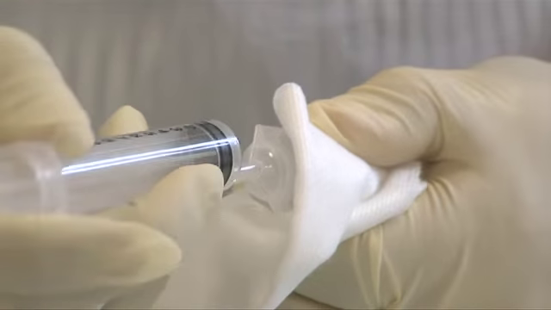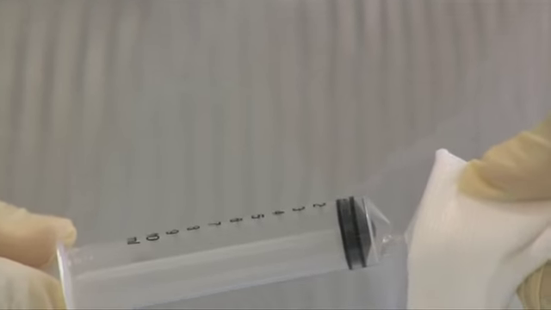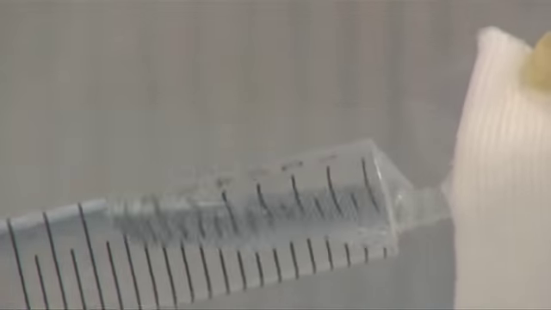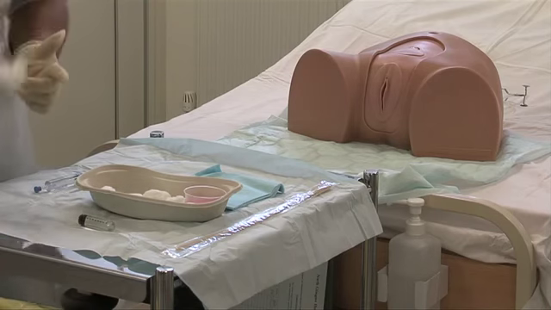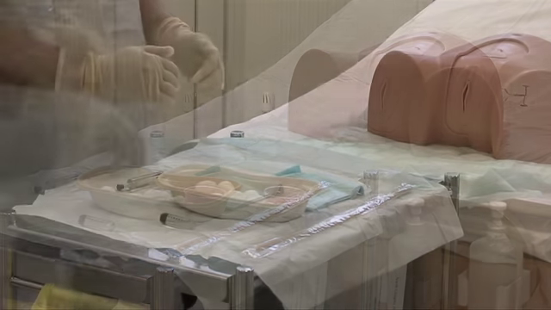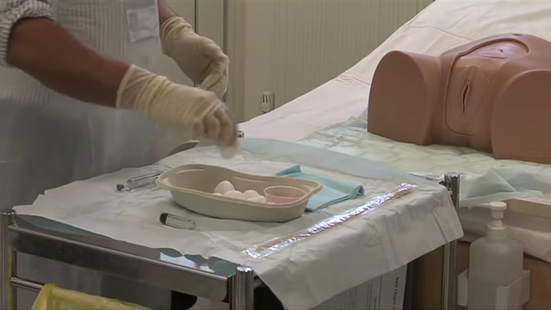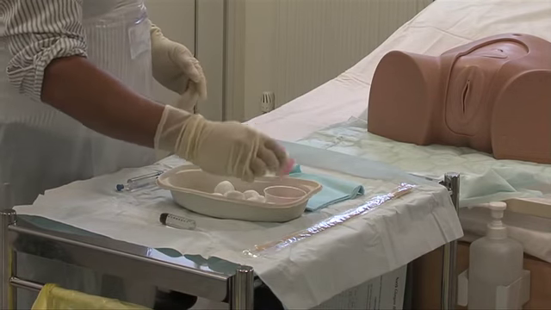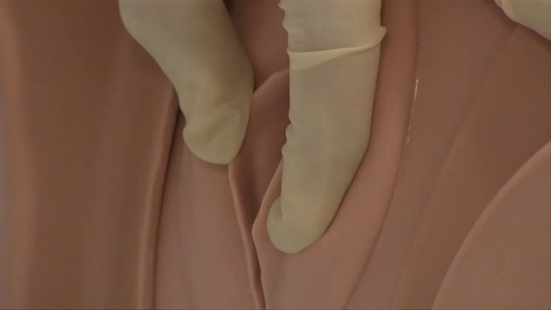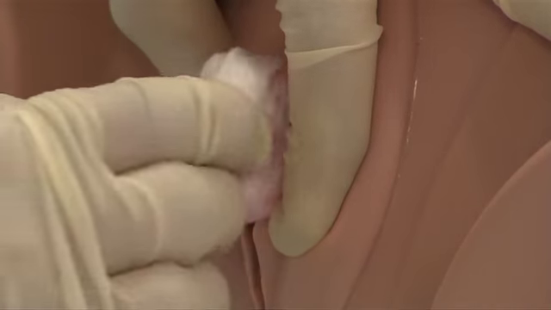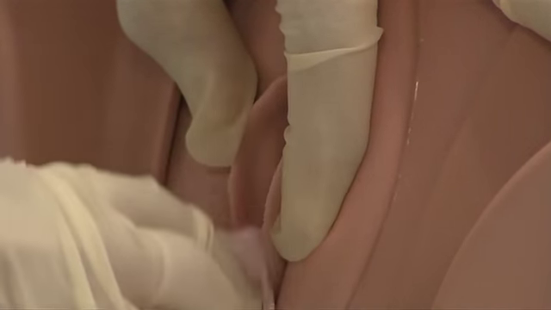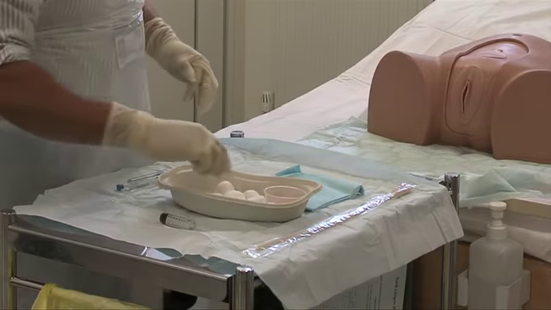Carefully draw up the sterile water into the syringe. Separate the labia minora with one hand to reveal the urethral meatus. Clean around the urethral orifice with an antiseptic solution using single downward strokes.